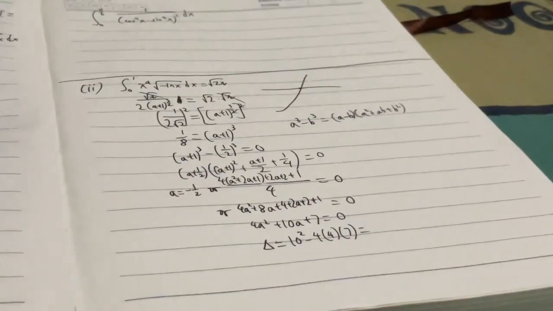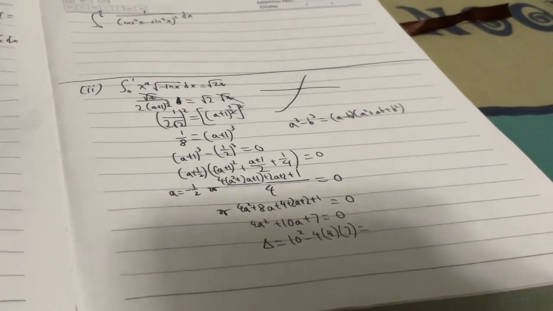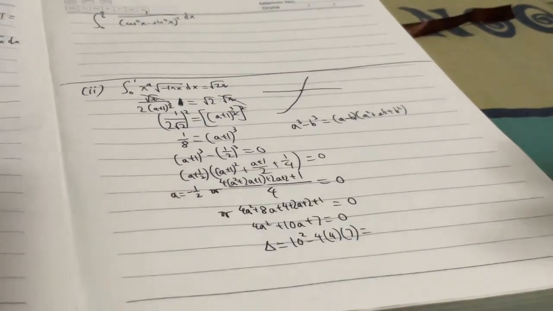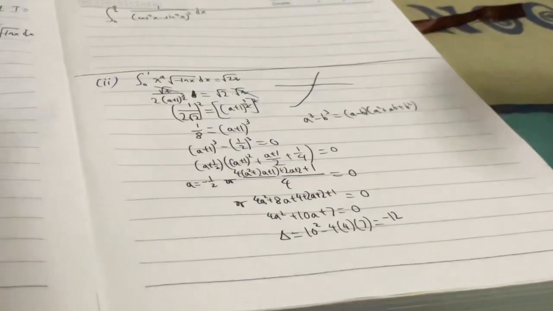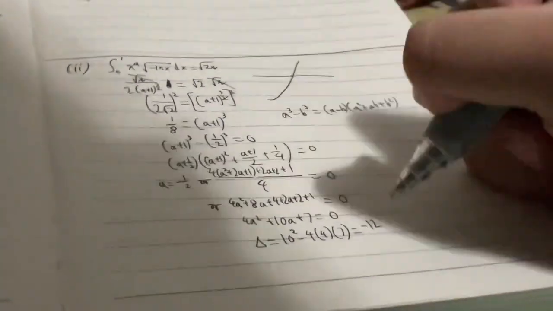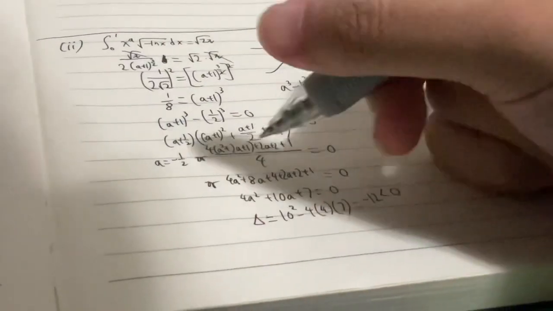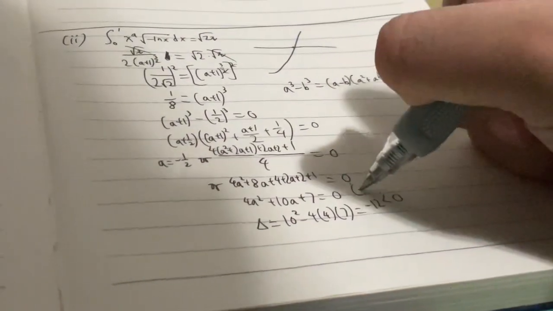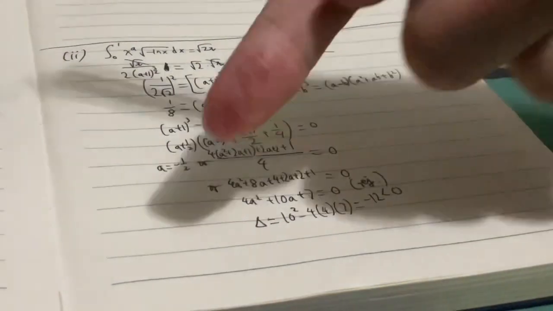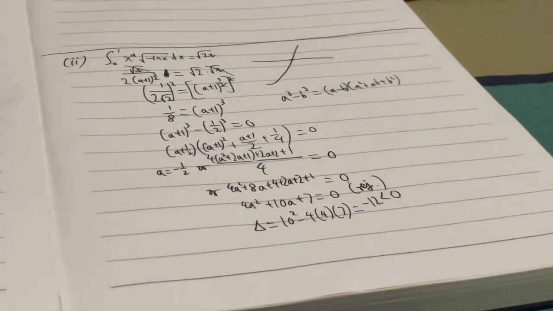Use our calculator. 10 squared minus 4 times 4 times 7 will be equal to negative 12. And this is smaller than 0, so we're going to reject this equation. It doesn't have real solutions.